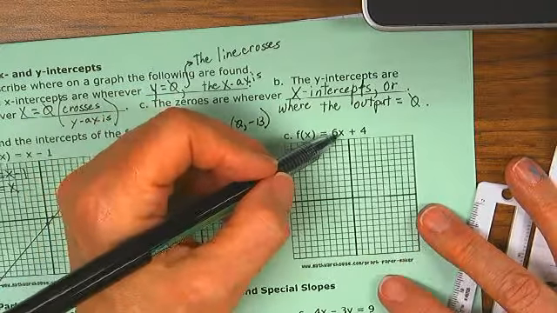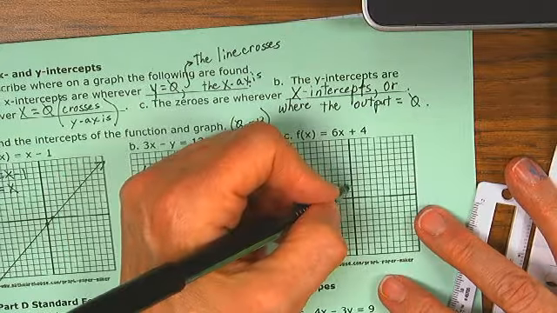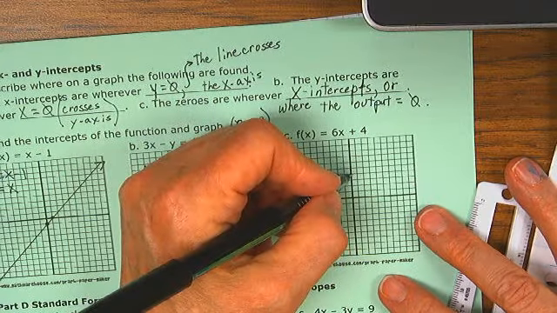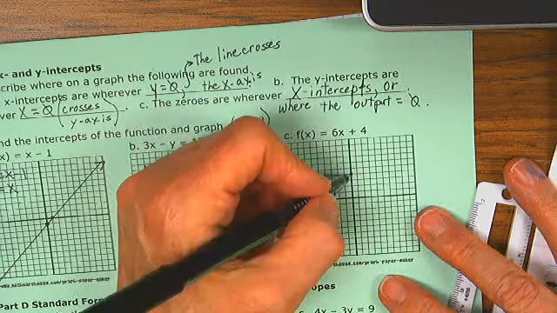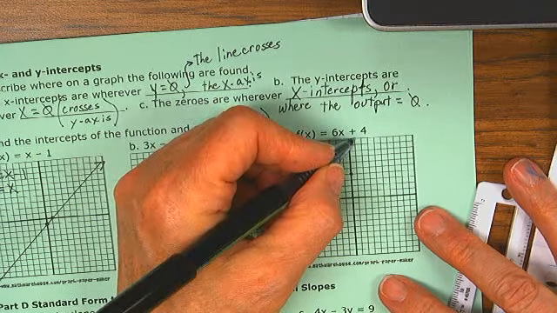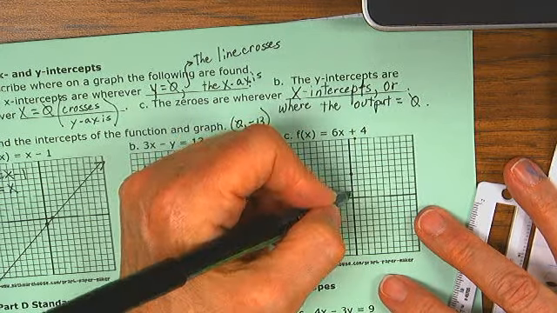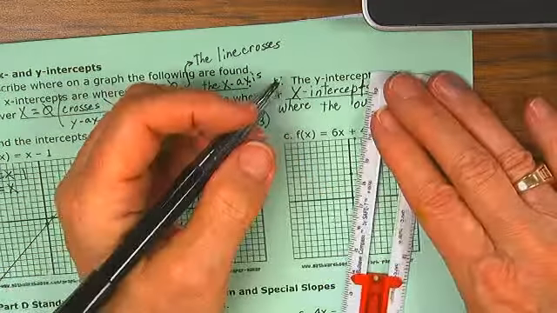F of x is 6x plus 4. My y-intercept is 4. 1, 2, 3, 4. When x is 0, y is 4. My slope is 6. Up 1, up 2, up 3, up 4, up 5, up 6, and over 1. Down 1, 2, 3, 4, 5, 6, and negative 1. Yippee!